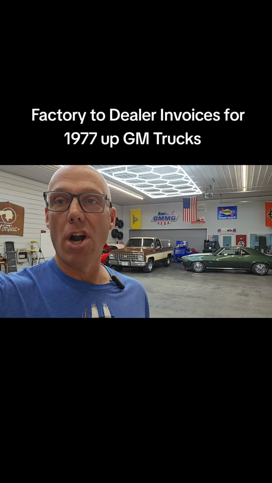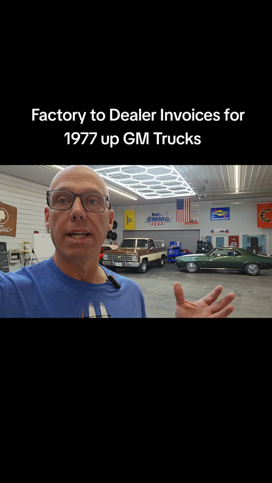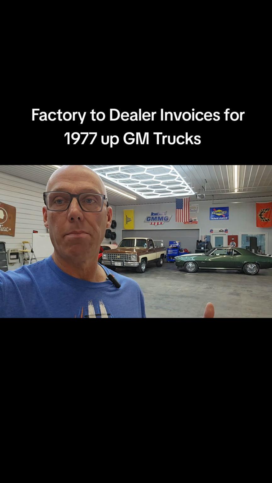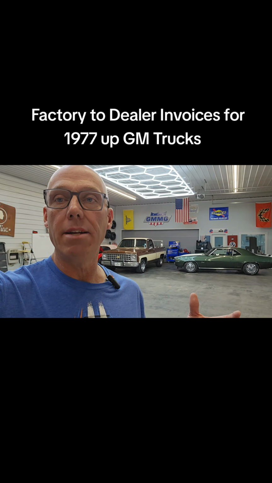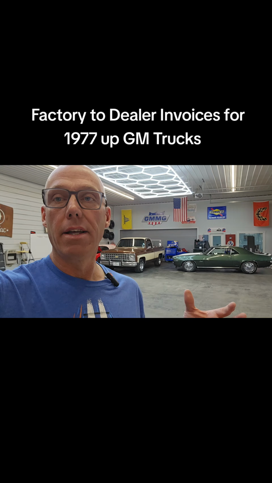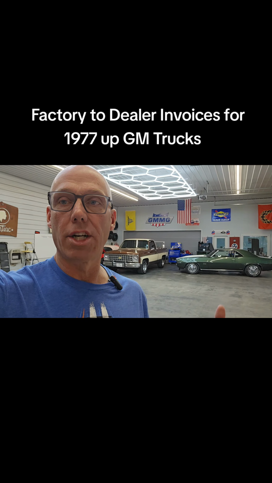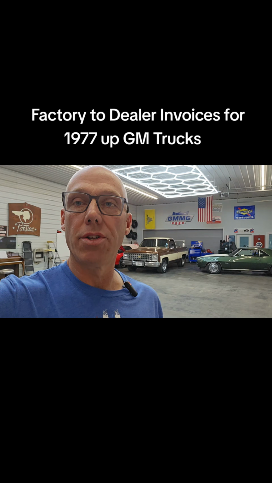It has all your options, the price of those options, and it shows the base amount that the dealership paid for it. Then it shows the MSRP that they suggested the dealership put on the original window sticker. Here I'm going to turn it around and show you the request form.